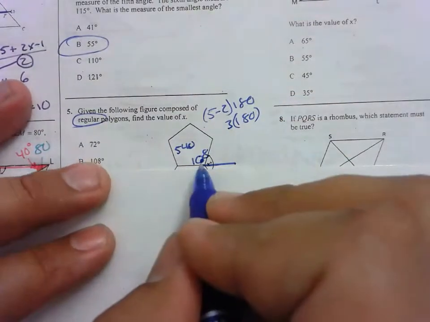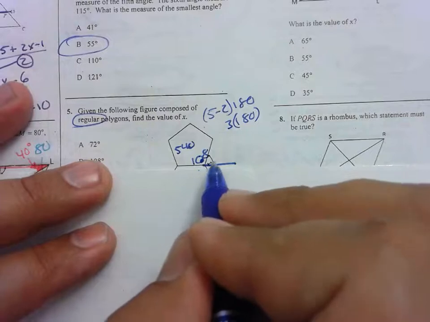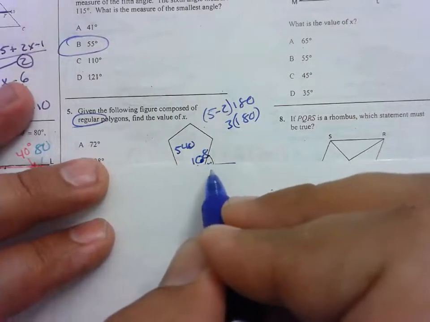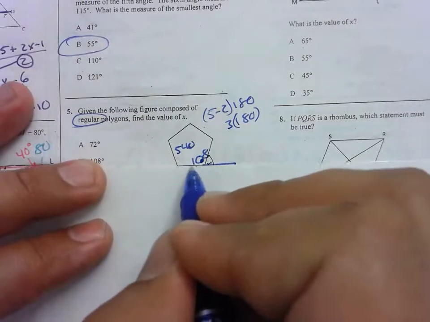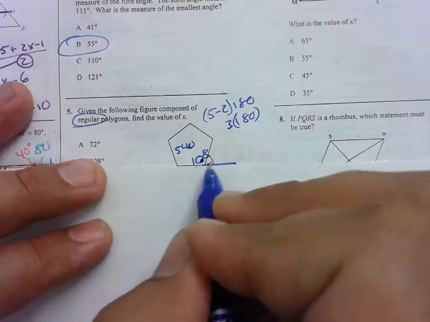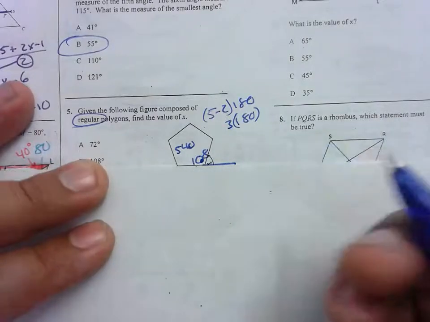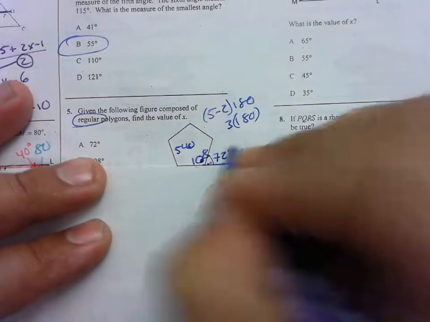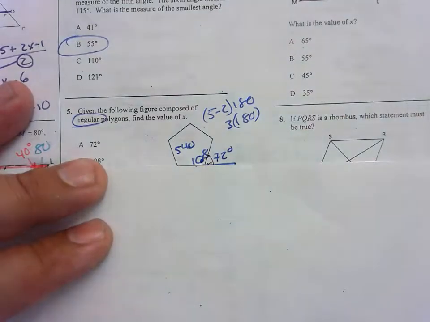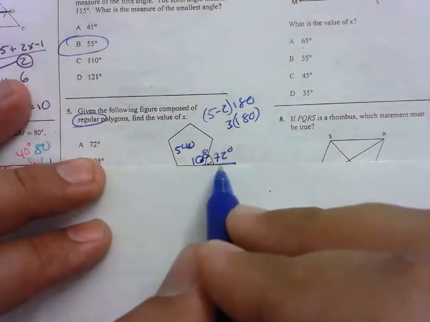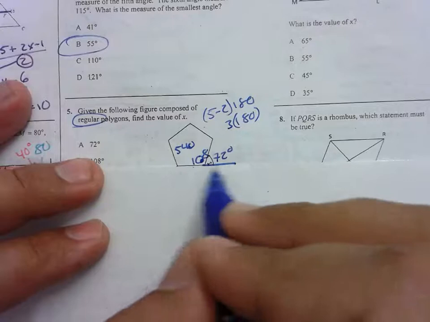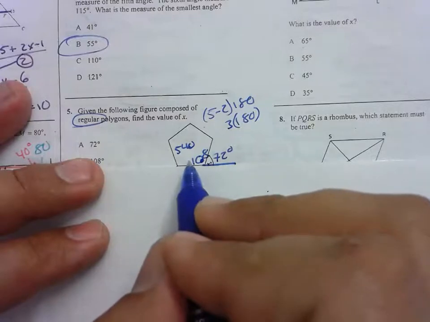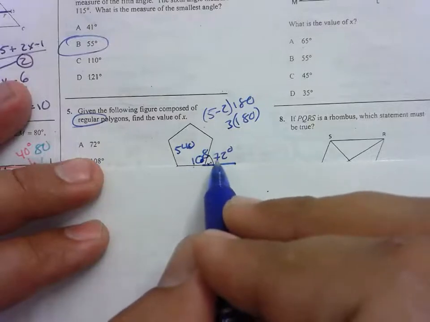Now, if the inside is 108, how big is just this piece on the outside? You see what kind of line that is? It's a straight line. So this is 72 degrees. How do you get 72? Because it's a straight line, so this is 180 degrees. If that's 108, 180 minus 108 is 72.